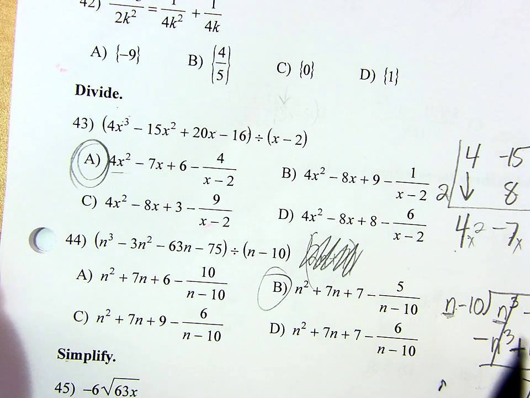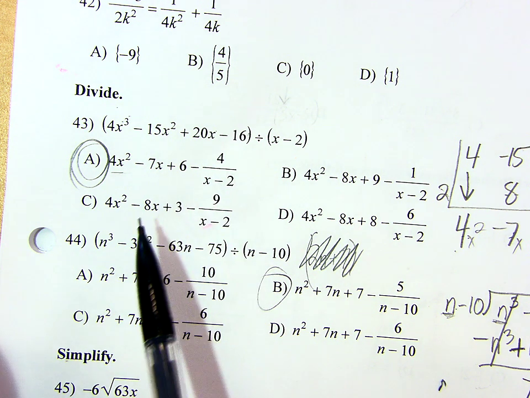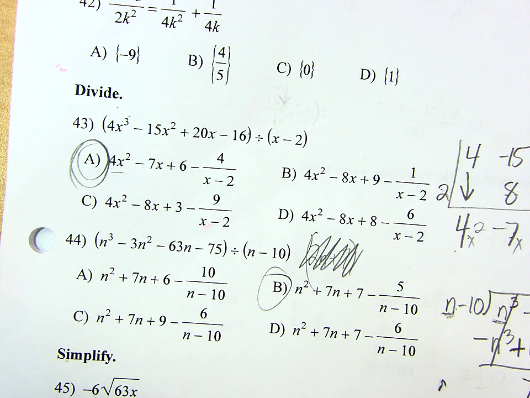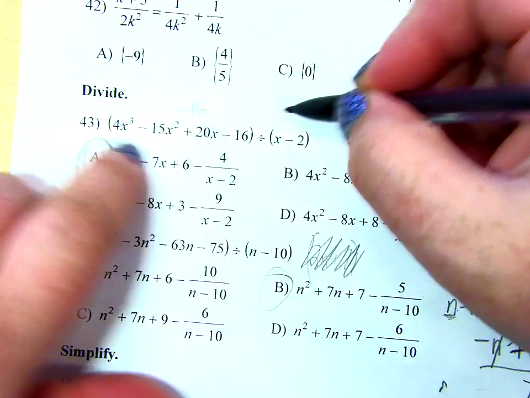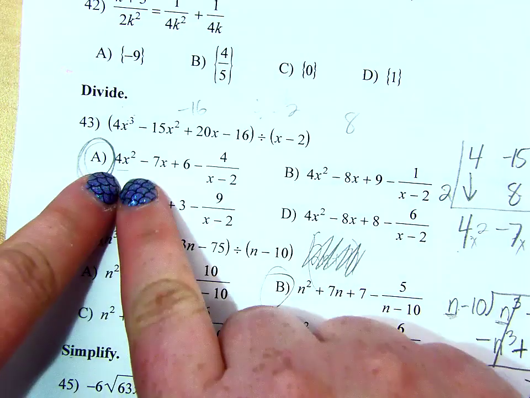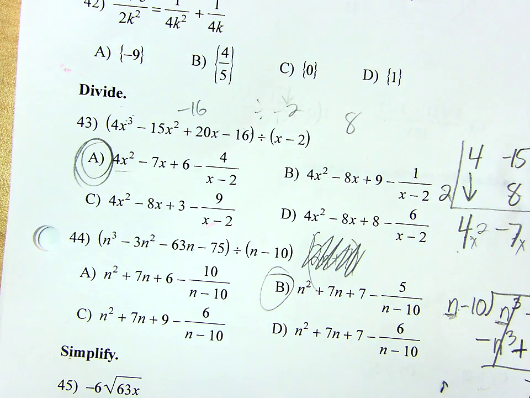No, but what you could do, it's not quite as neat, but you can pick a number for x and actually do the math. So let's pretend that x were 1. Or actually, let's make our lives easier. Let's say x is 0. Then if I plug it in here, I get negative 16 divided by negative 2. I get out a positive 8. If I plug 0 into all of these, I better still get out a positive 8.